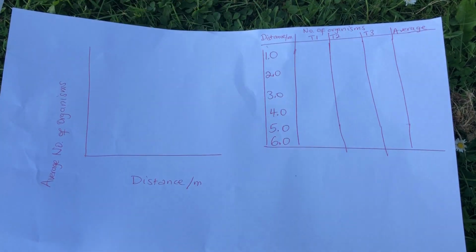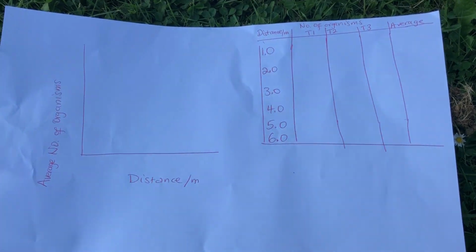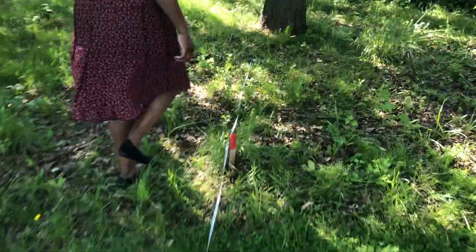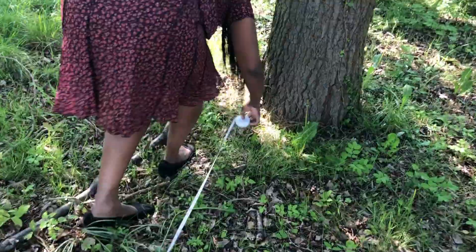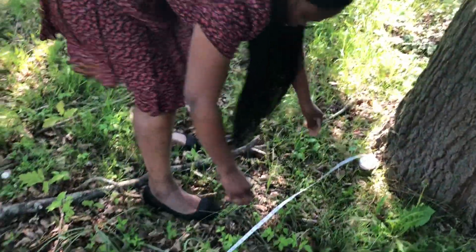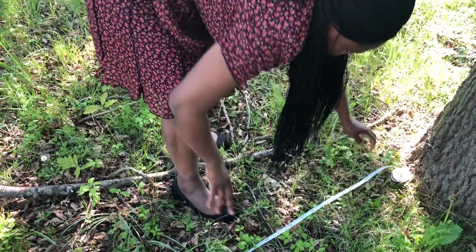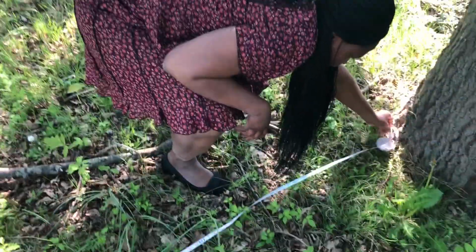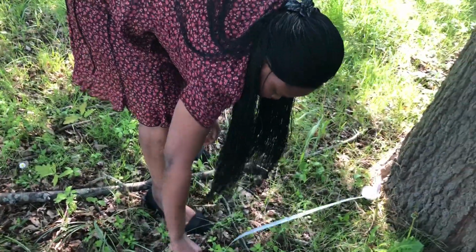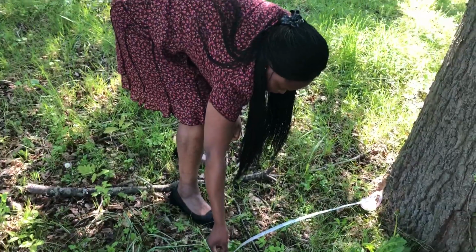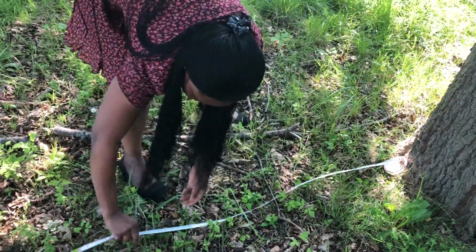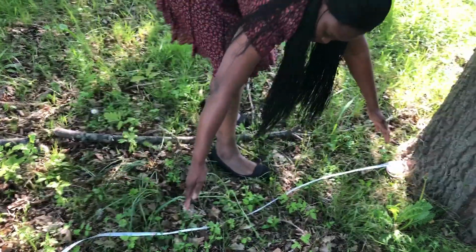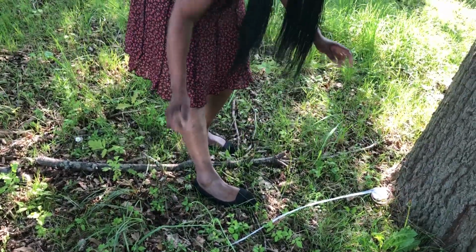So at 1 meter, I'm going to see how many organisms are in touch with my line transect. So here I have from 13 to 12. Yep, how many daisies? So I can record 0 daisies here.